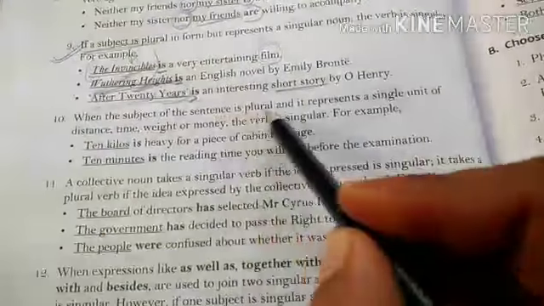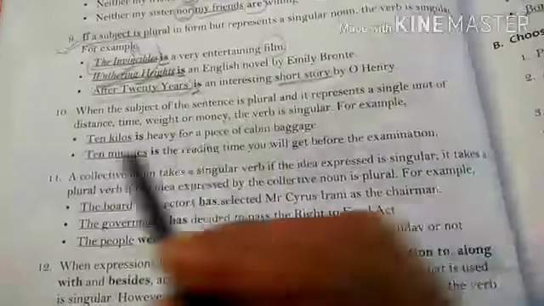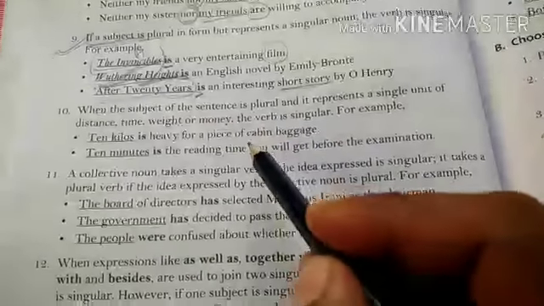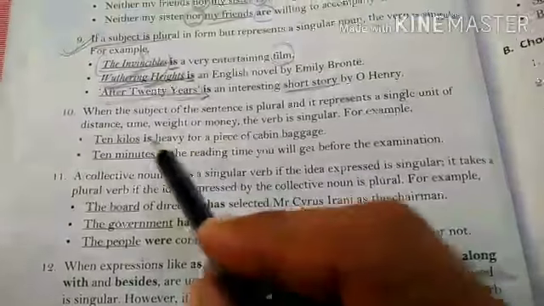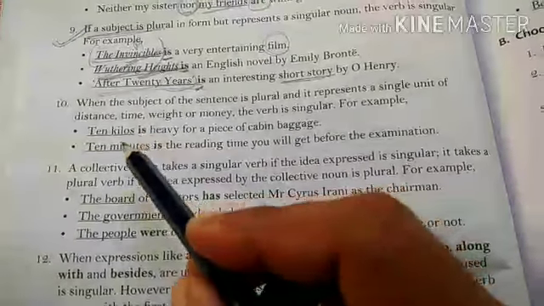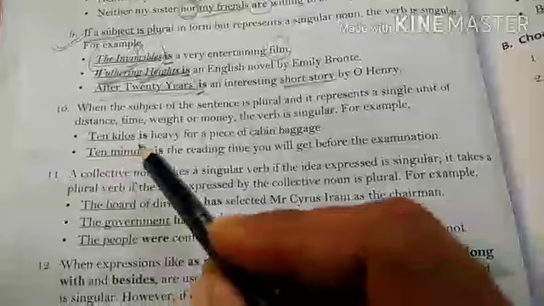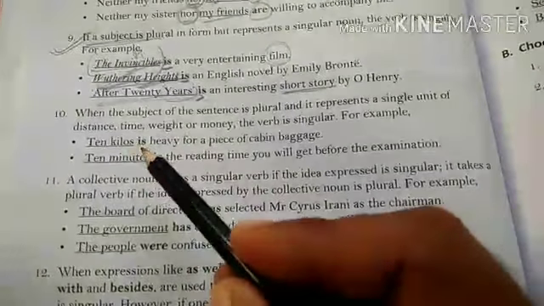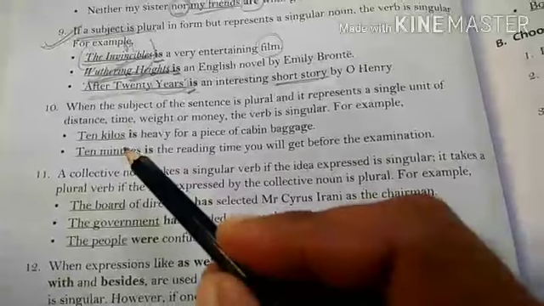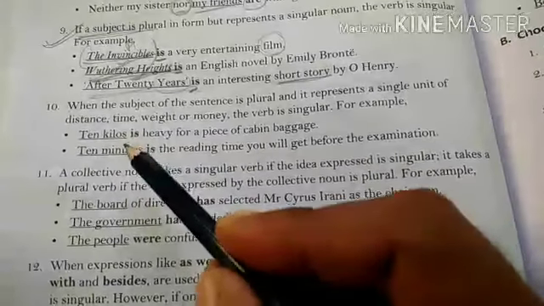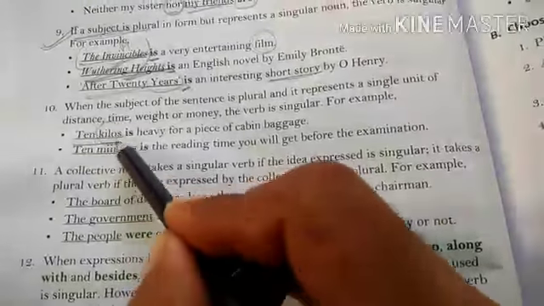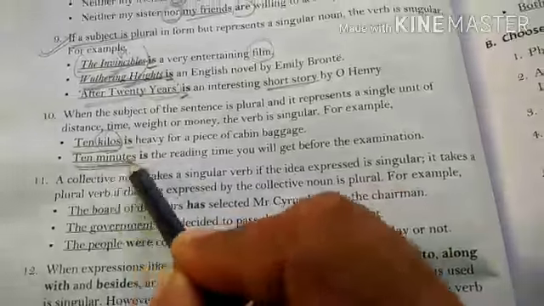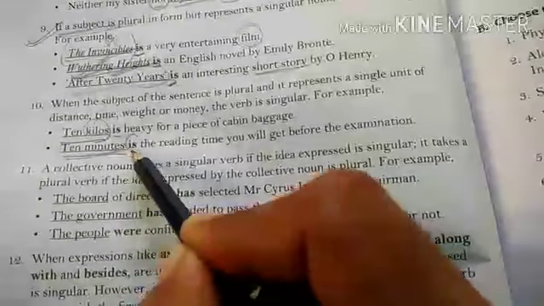Now come to number 10. When the subject of the sentence is plural and it represents single unit of distance, time, weight or money, the verb is singular. So whenever we talk about the distances, whenever we talk about the amount of money, weight, time, though the subject gives us the sense of plural form, but they take singular verb. Like 10 kilos, plural आ रहा है लेकिन it always use singular verb. 10 minutes, minutes है plural है, 10 है plural है, लेकिन singular verb use होगा.